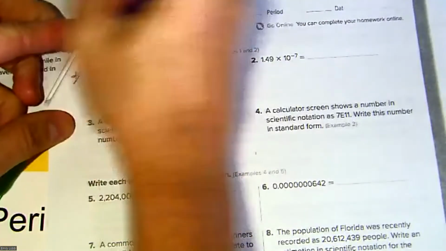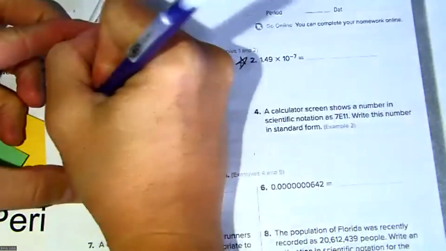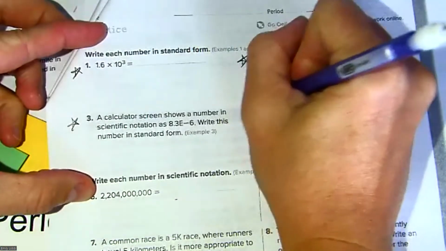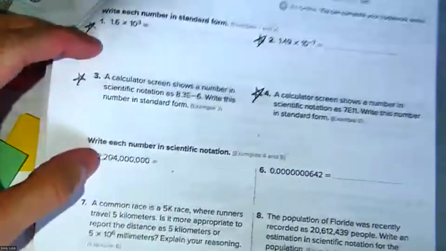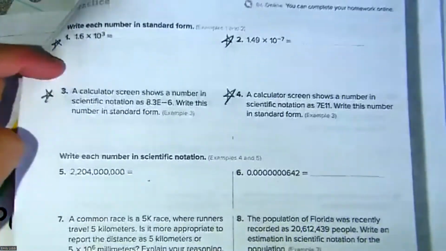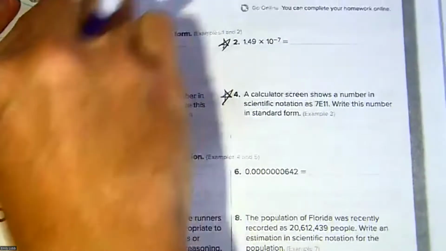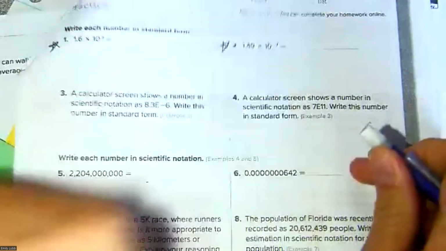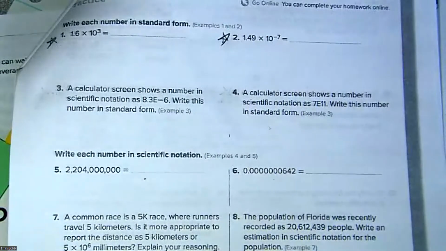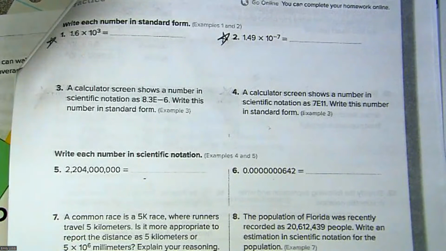This checks your understanding. Yeah, I know this was a pretty big section. Oh, just 1 and 2, sorry. We'll move on to 3 and 4 in a minute. I was getting ahead of myself. Just check those real quickly.